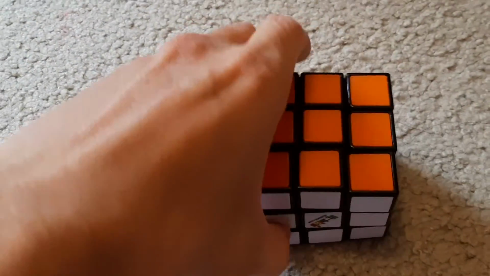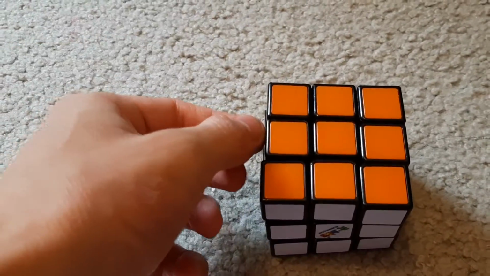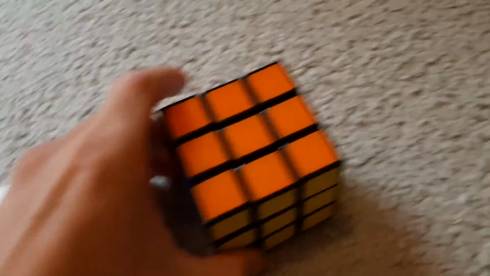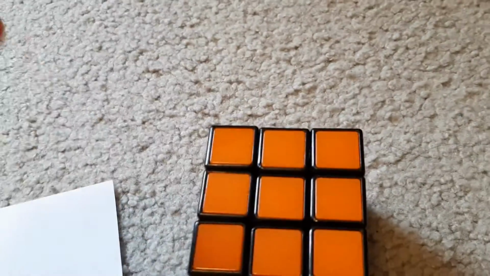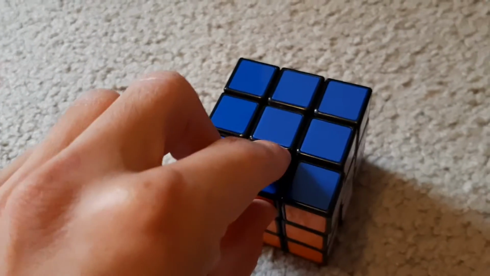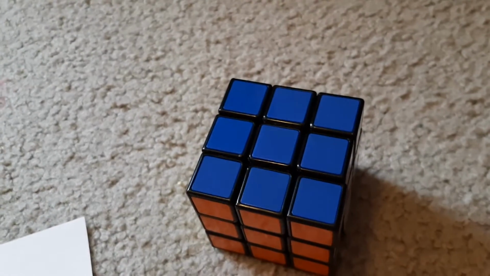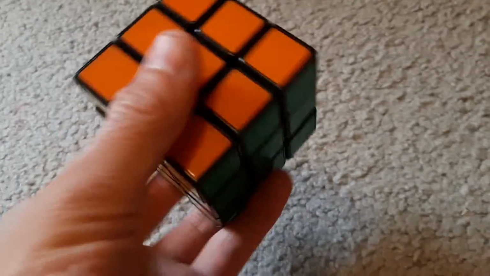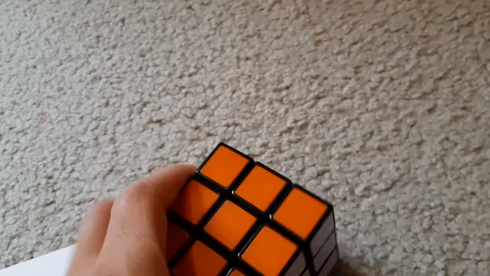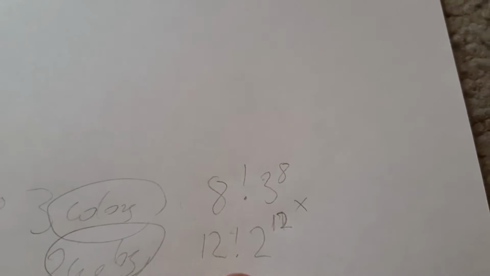Because we're assuming we can just take stickers, right? We can take one sticker and put it in another, and we're assuming all possible ways of peeling stickers. Like taking this orange and then putting it on the blue, and then taking this blue and putting it on the orange. So just swapping one piece without changing the other. We're assuming that. But with actual moves of the Rubik's Cube, there are some other constraints, so we'll divide this number by a couple of other numbers.